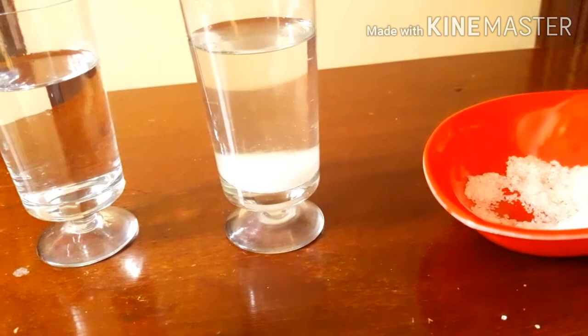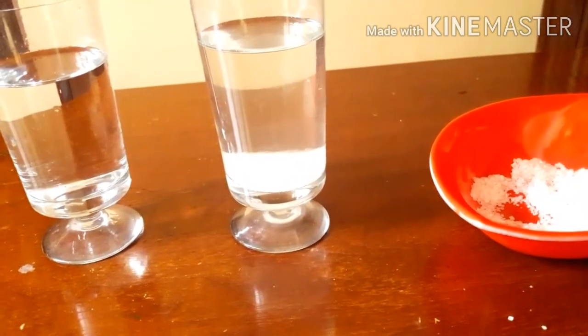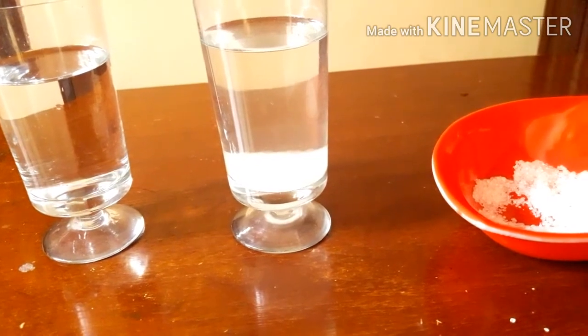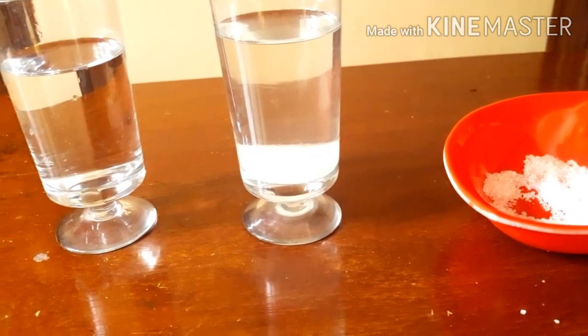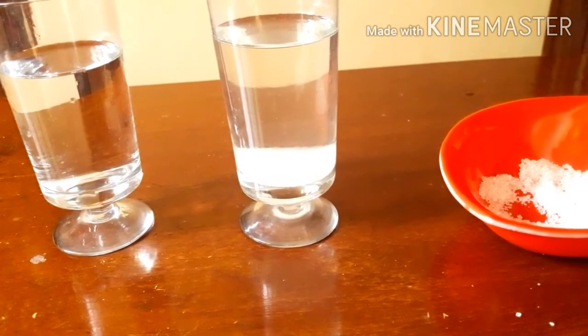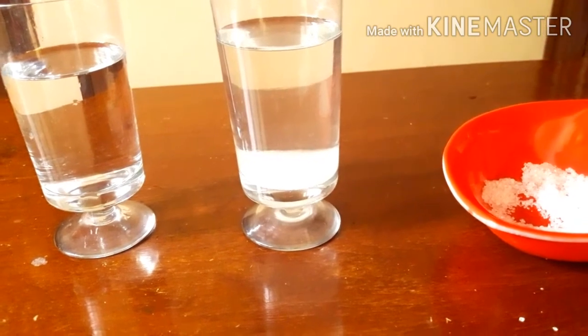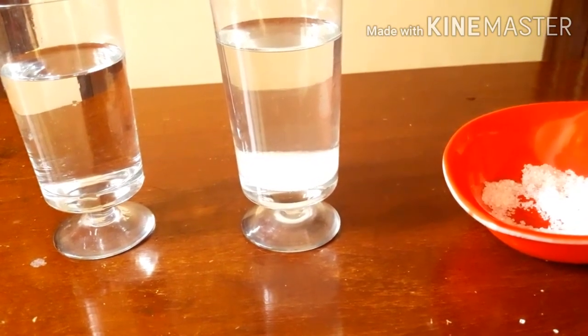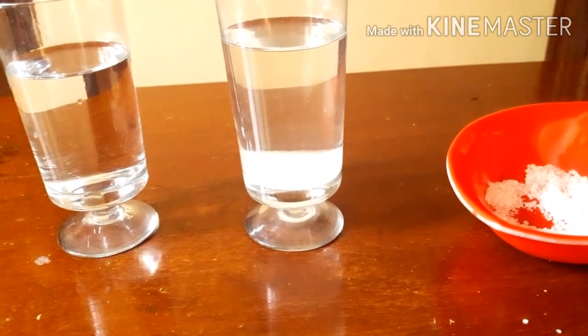This occurs because the solute particles have already occupied the interstitial spaces and the solution is now saturated. So what do you understand by a saturated solution? A solution in which no more solute can be dissolved at a particular temperature.